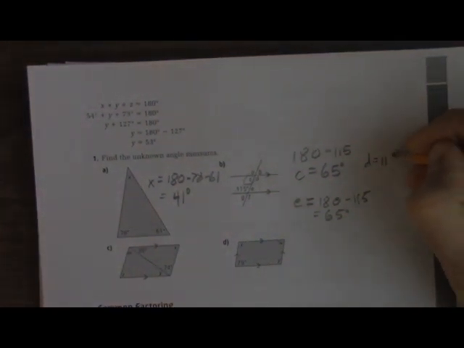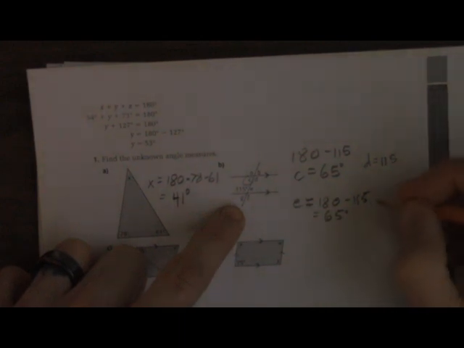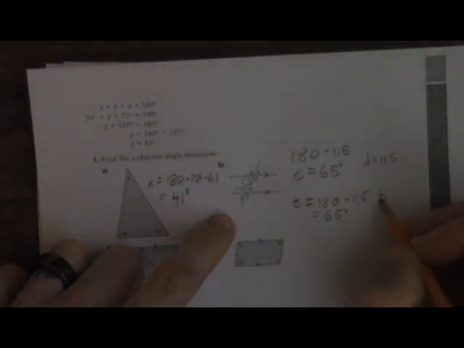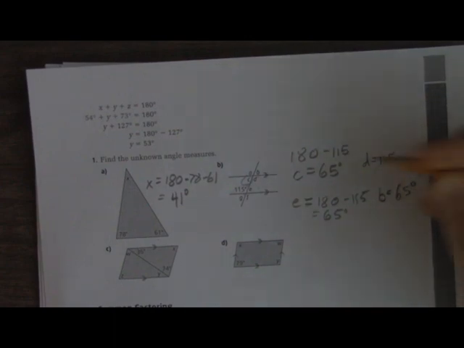Yep. It's gonna be 115. Good, Josiah. 115. Okay, and then we can work on the other two angles. B is opposite angles, so C and B are the same. So B would be equal to 65. We know that because C is 65.